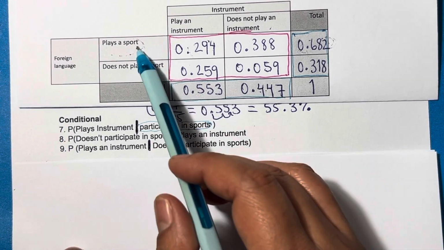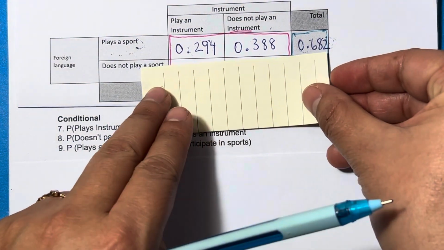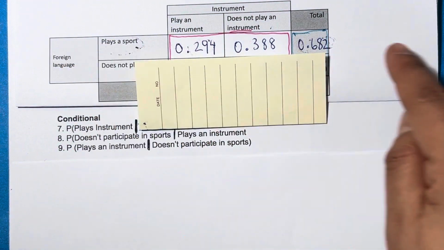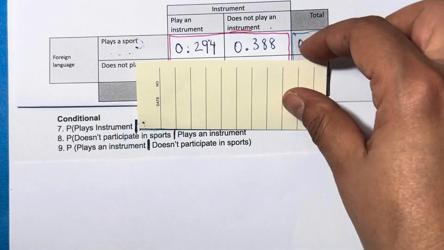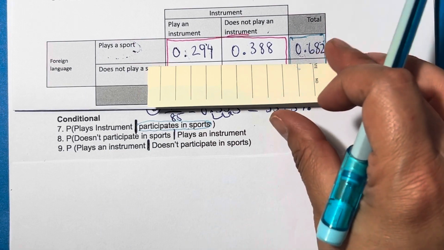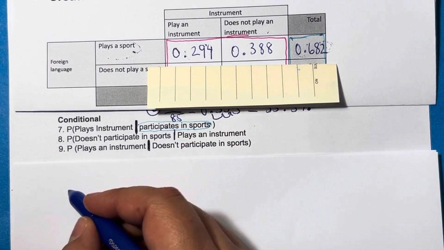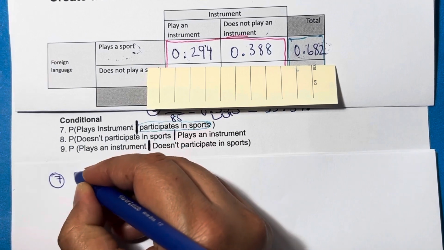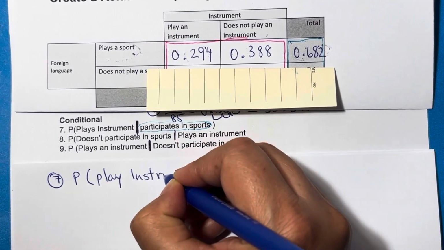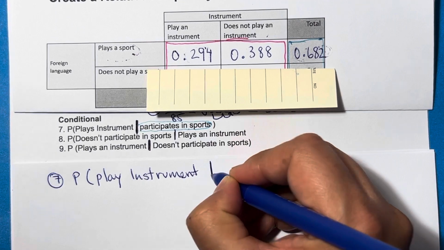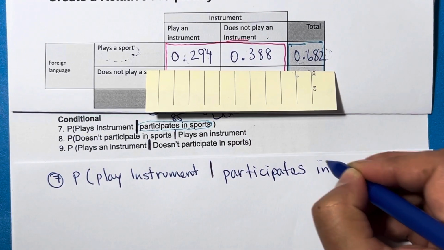Participate in sports. So it's this one right here. What does that mean? Well, I will cover all the other information and just leave uncovered the row. If it's on the left, it's going to be a row. If the word was on top, the second word was on top. Okay, so if it's in the left, then I have a row that is not covered. Okay, so knowing that the person, okay, what is the probability that they play an instrument, knowing that the person participates in sports.